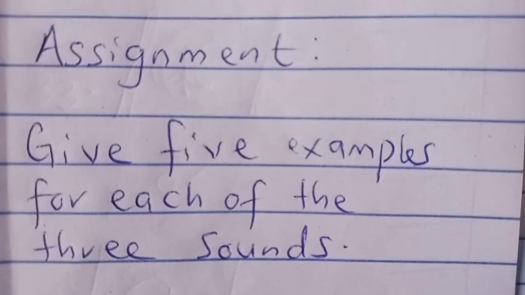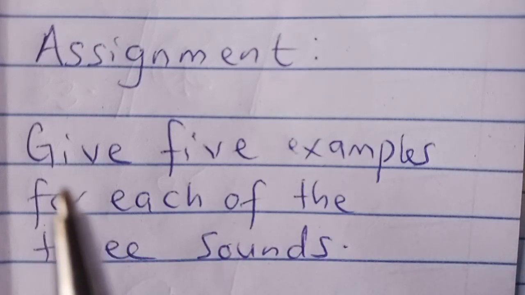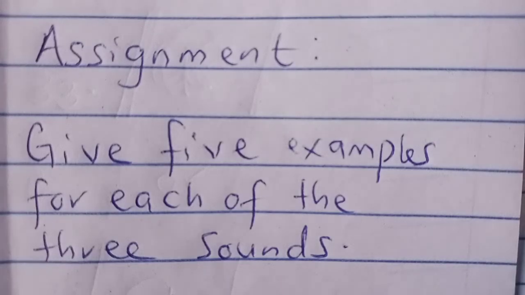I'll leave you with an assignment, which is to give 5 examples of each of the 3 sounds. For the sounds I gave you, I gave examples. I want you to give me 5 for each of them. That's 5, 5, 5 in 3 places: 5 representing one sound, another 5 under another sound, and another 5 under the third. But please do not repeat the examples that I gave in class. Research and find your own examples and indicate where the sound appears.